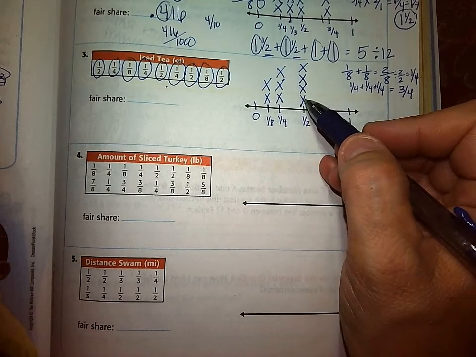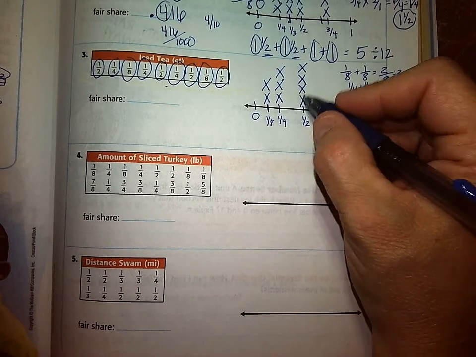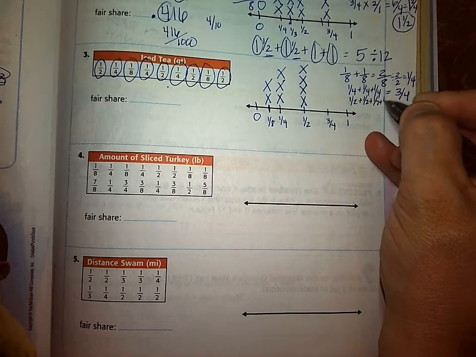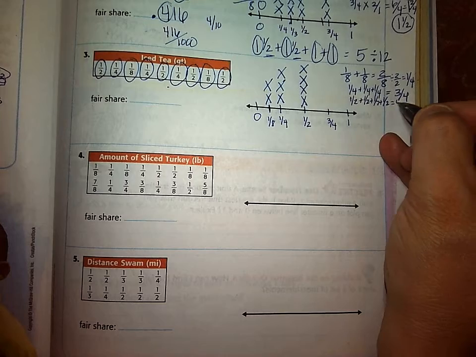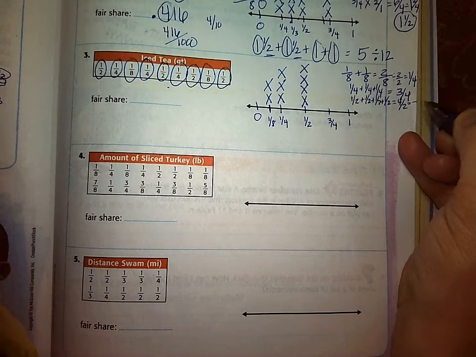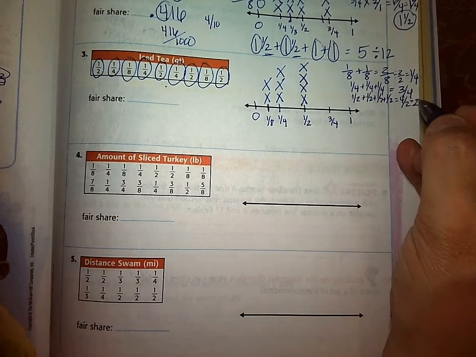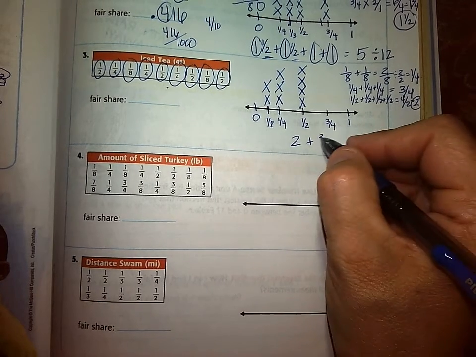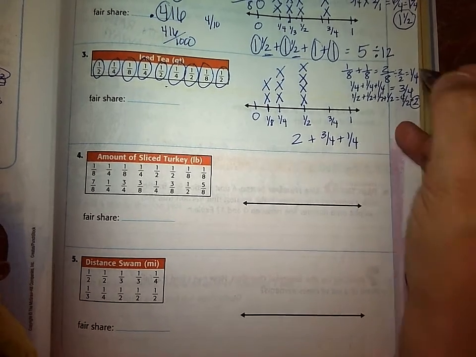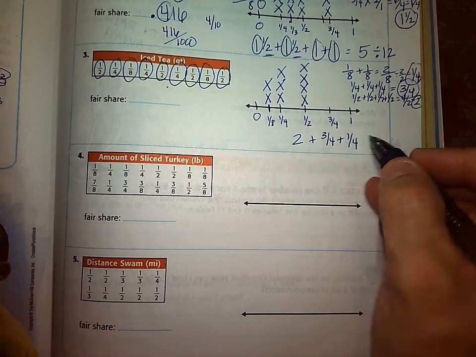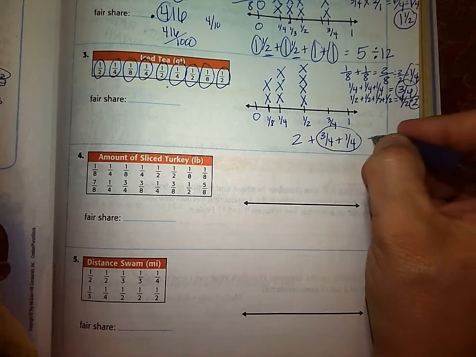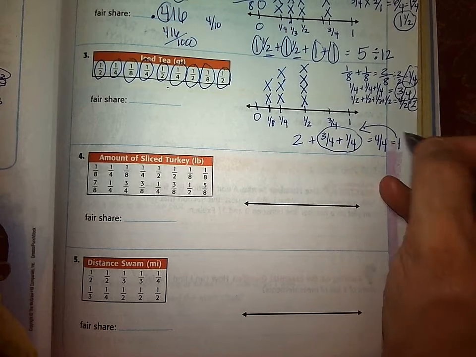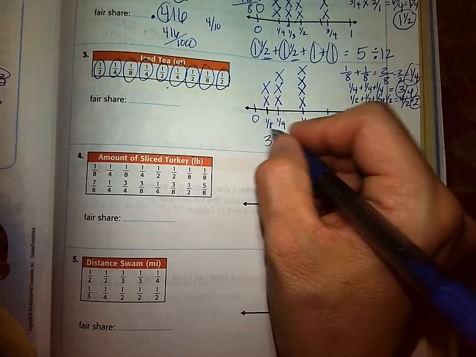Now I have 1/2 times 4, or 1/2 plus 1/2 plus 1/2 plus 1/2, 1, 2, 3, 4, equals 4 halves. 4 divided by 2 equals 2. So I have 2 wholes plus 3/4 plus 1/4. Well, 3/4 plus 1/4, just those ones, that's 4/4, or 1 whole. So that equals 1 whole. 1 whole plus 2 equals 3.